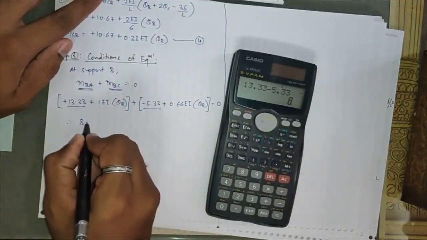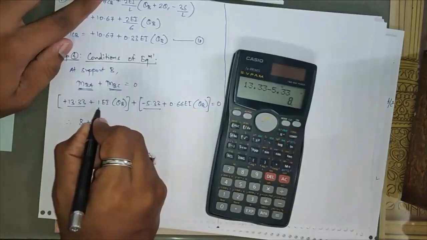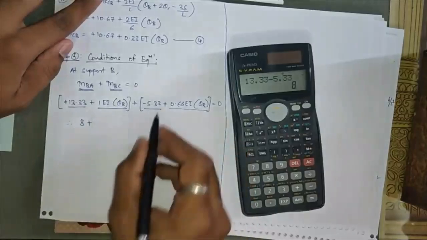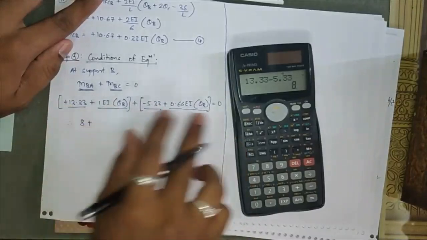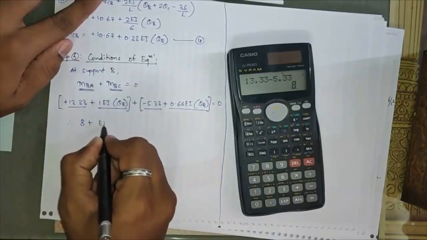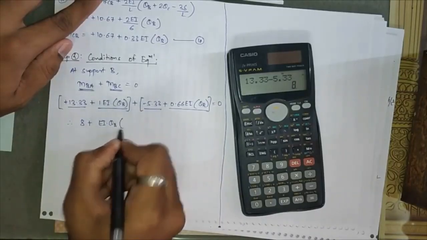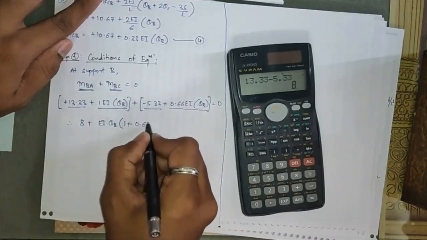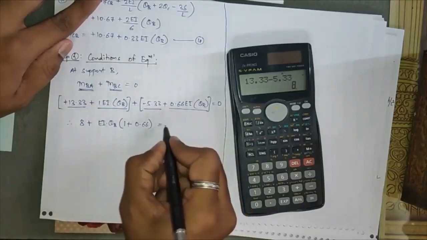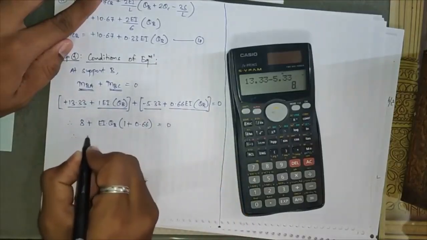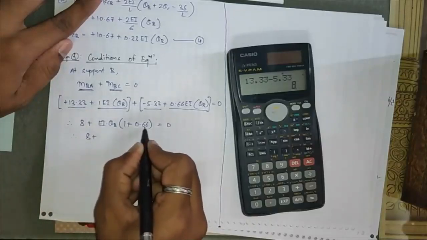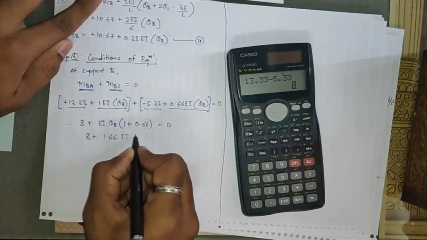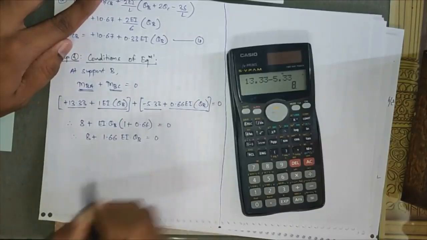Plus, now the theta B terms: 1 EI into theta B and 0.66 EI into theta B. From both of these terms I take EI into theta B common. So what will remain? Here 1 plus 0.66, equal to 0. Therefore, 8 plus 1.66 EI into theta B is equal to 0.